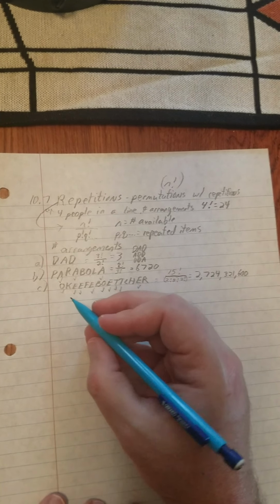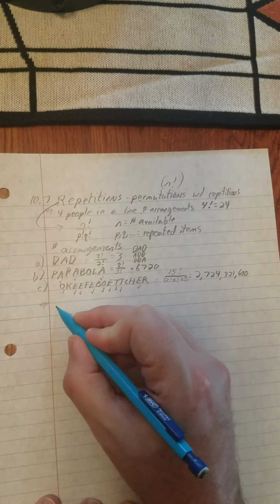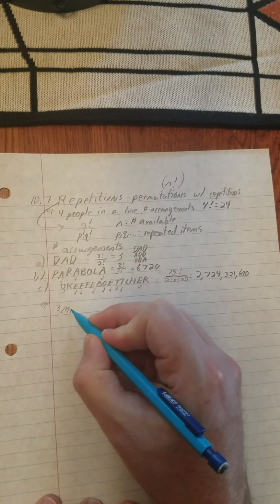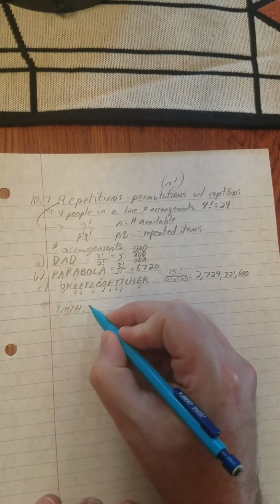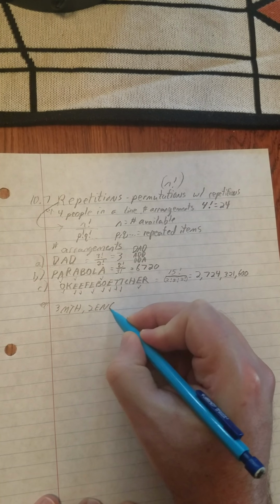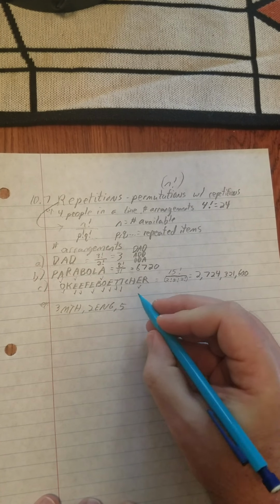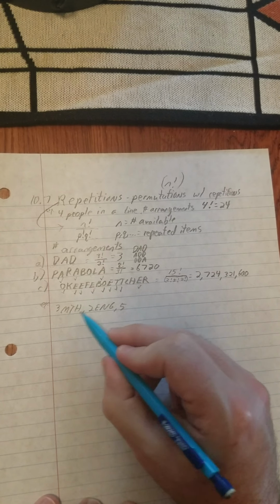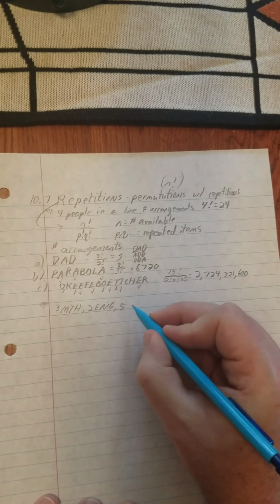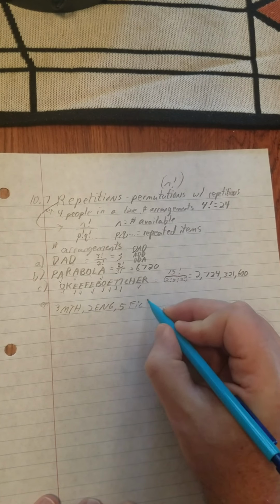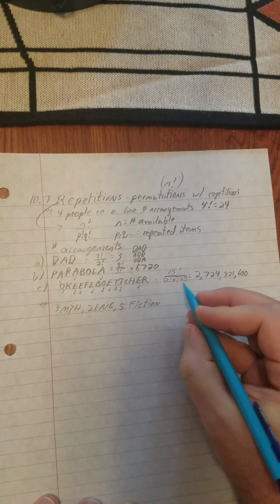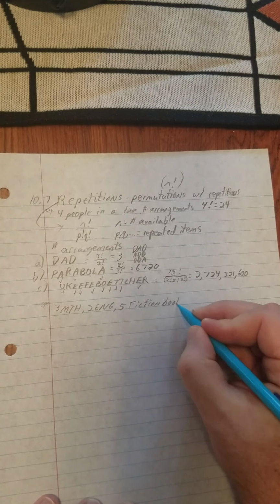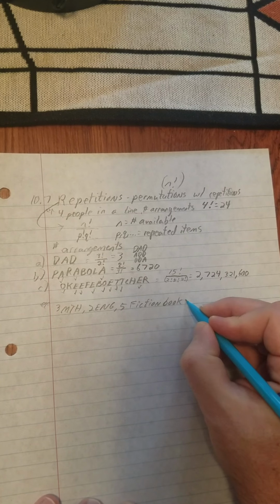All right, next example. Let's say we have 3 math classes to choose from, 2 English. Oh, these are not classes, these are books. 3 math books, 2 English books, and 5 fiction books. And like each math book is the same, each fiction book is the same, the 2 English books are the same.